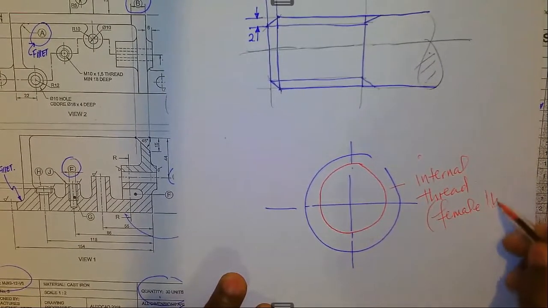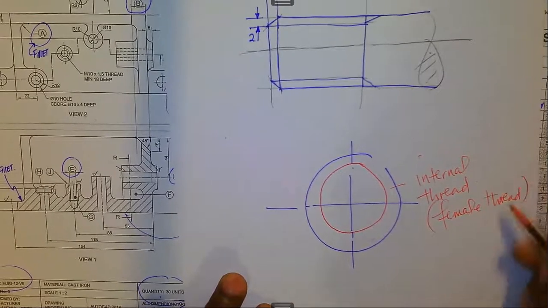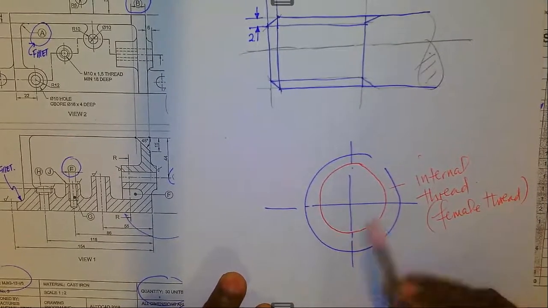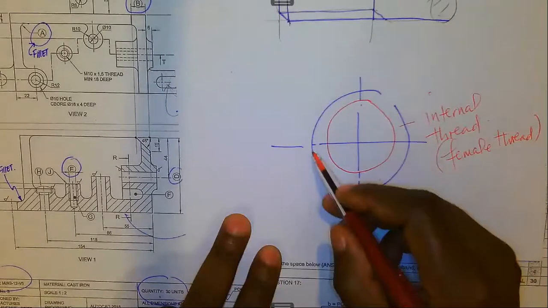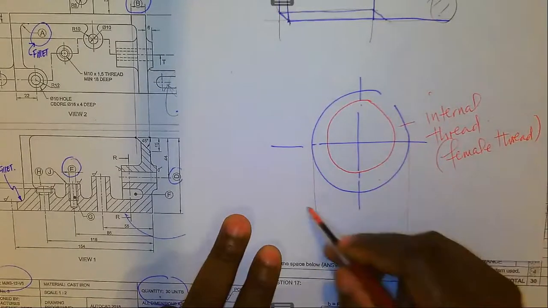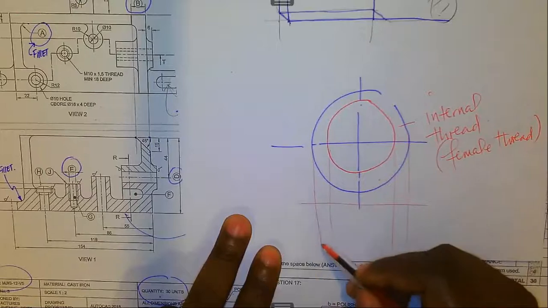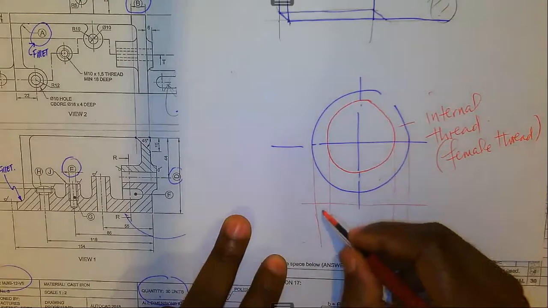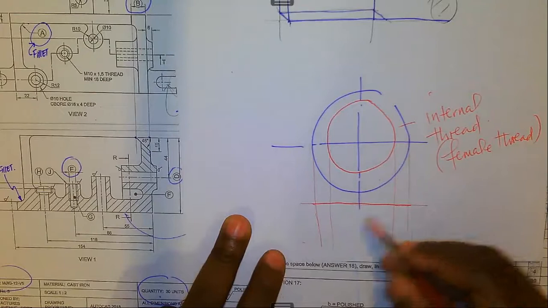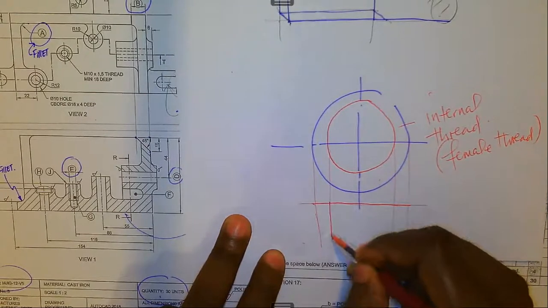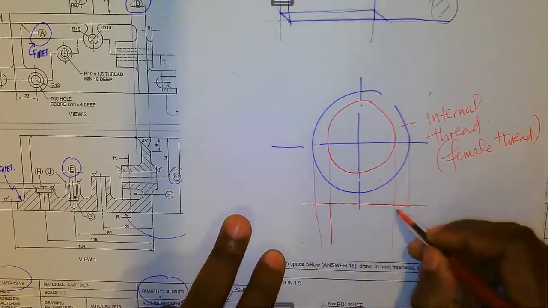Some would call it a female thread. What it means is that if we were to draw this as an elevation, we would bring this one down, and this one down. Then we outline this part. You are able to see this line, and you are also able to see this line.